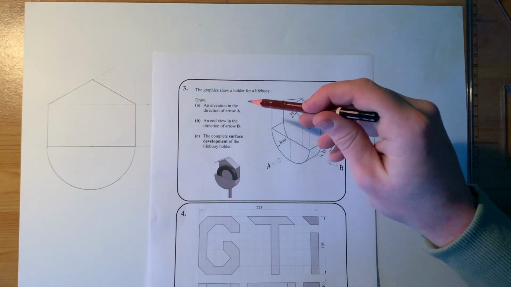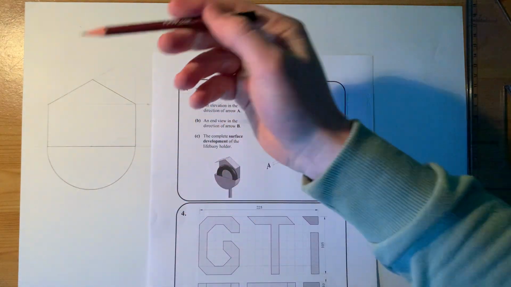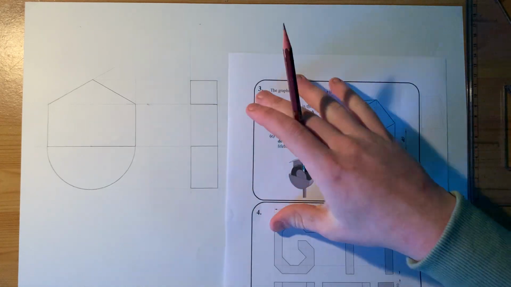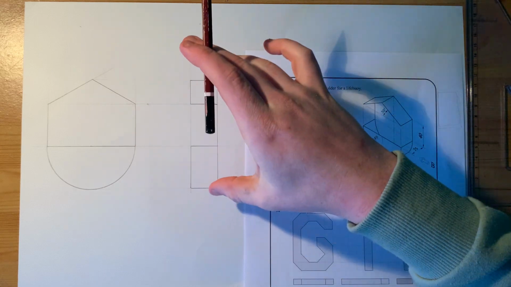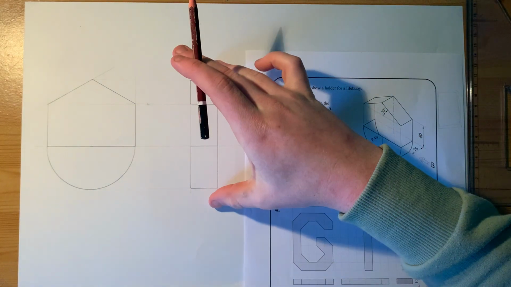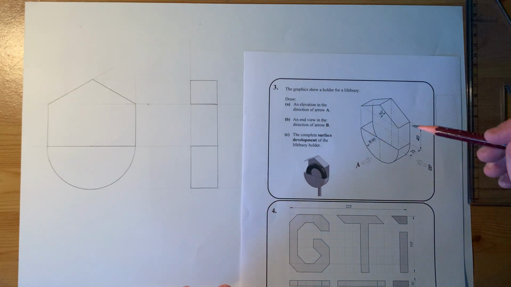The first part of it is: draw the elevation looking at arrow A. I've that done already because that's handy enough. You all got that right. Draw the end view then, which is beside it, looking in the direction of arrow B. I've that done here. Same again, you all got that right. I just did that before I started the video. And then we just have to draw the development of this Lifebuoy holder.